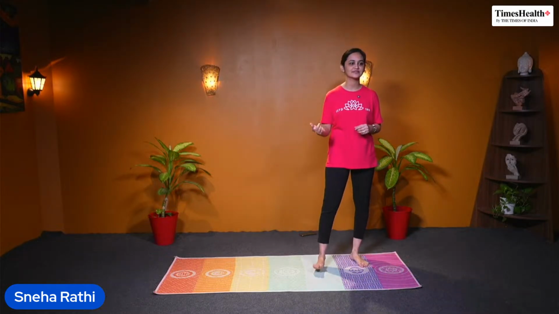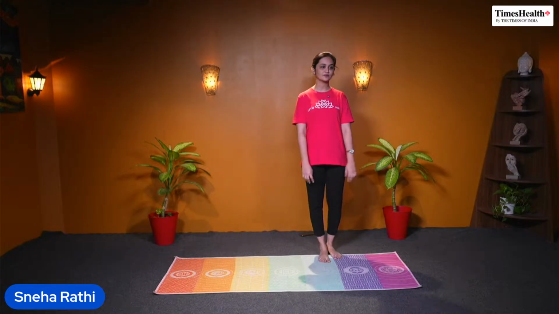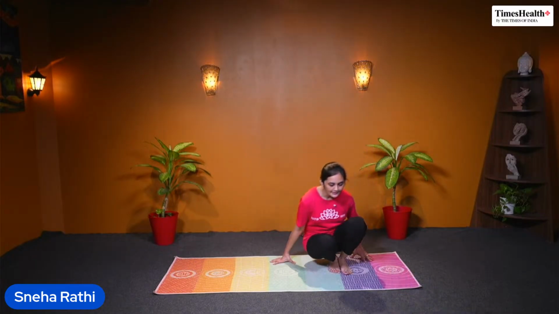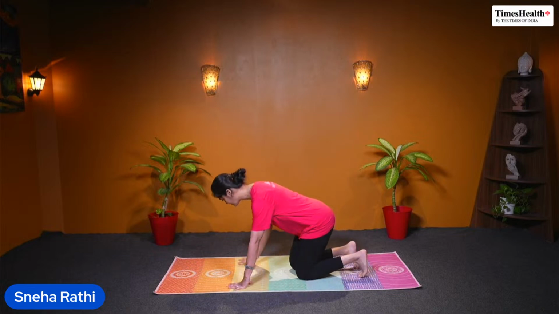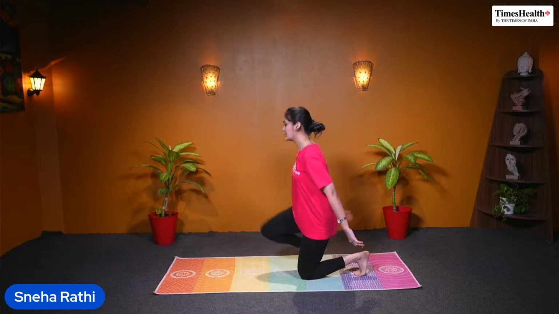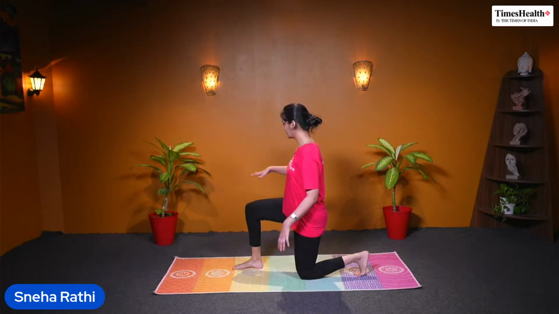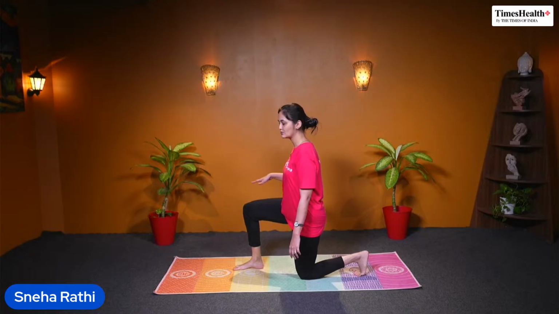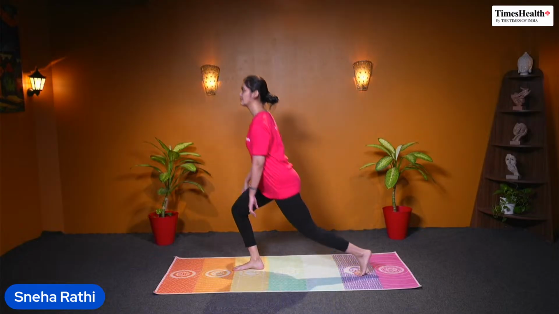I'm just going to quickly demonstrate the 4 techniques and then we will wind up the session. Yes, so just the 4 techniques of getting up and then we'll wind up the session and we'll take the functional movements next time. Okay, so the 4 ways of getting up from the floor. The first one is you sit on the floor, you go into quadruped position like that, you keep one leg forward, you can take support of something, like a chair or a wall, and then you get up from the floor.